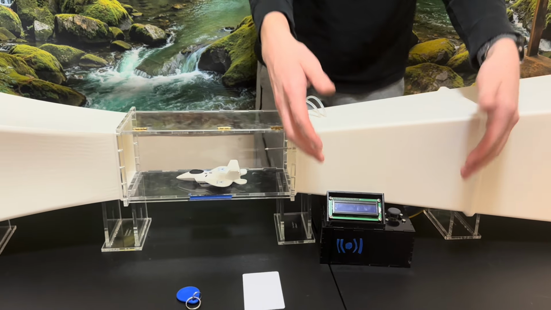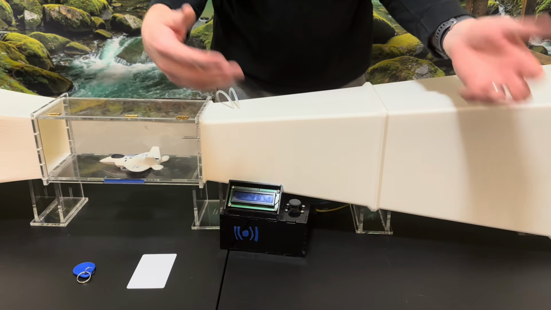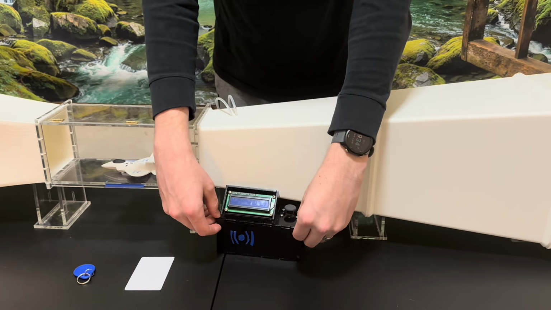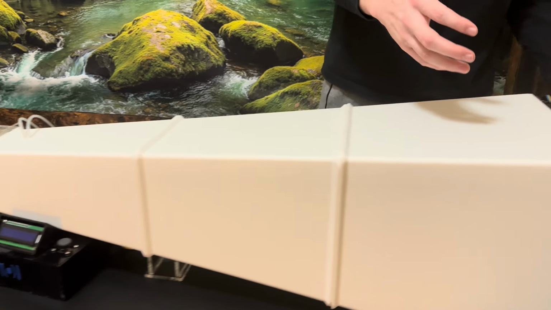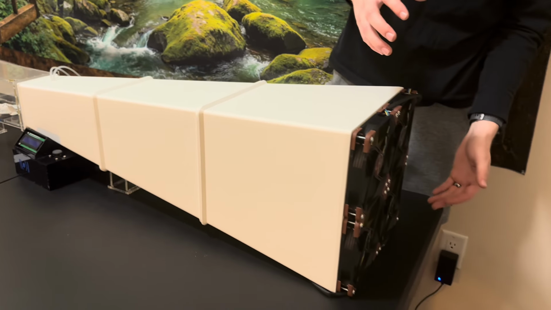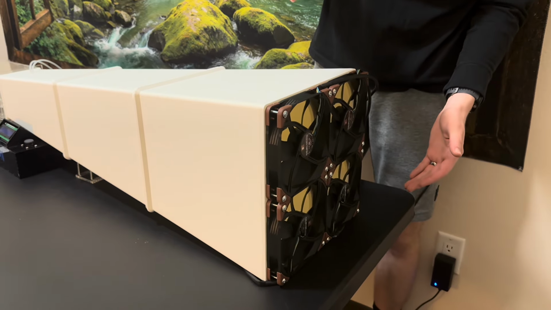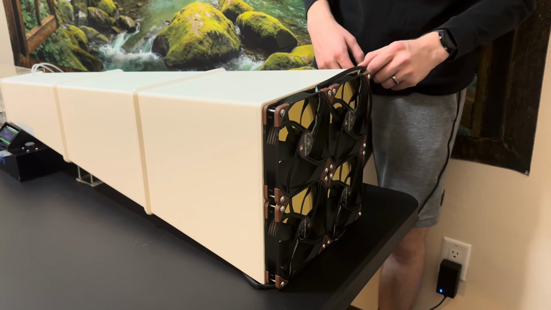And then over here we have our electrical box. I'll get into that more later, but this is our user input and user output. And then moving on to the other end of our wind tunnel, I have our array of 2x2 PC fans to help us power and meet our desired wind speed.